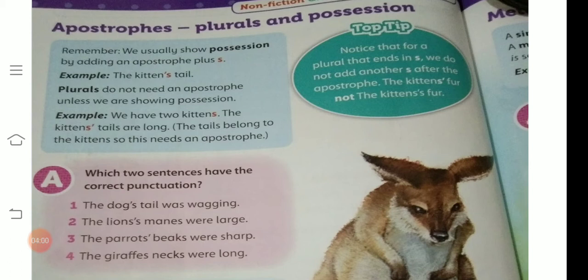Plurals. Plurals do not need an apostrophe unless we are showing possession. Example: we have two kittens. It's a simple plural. When we are showing the plurals only, we don't need an apostrophe. Like we have written only the simple plural: we have two kittens. The kittens' tails are long. Now in the bracket, what is written? The tails belong to the kittens, so this needs an apostrophe.